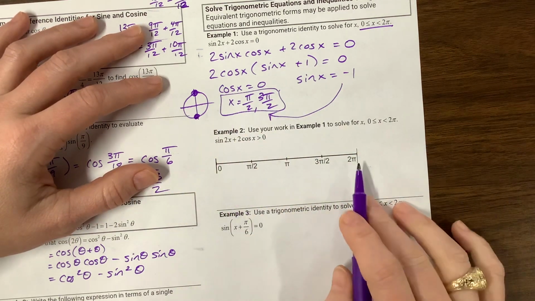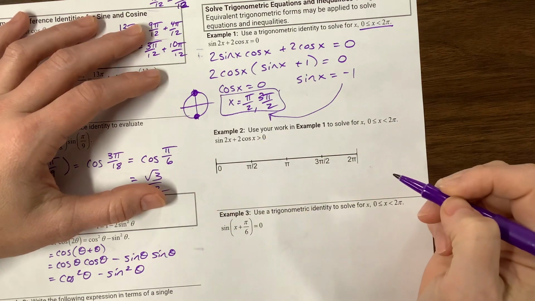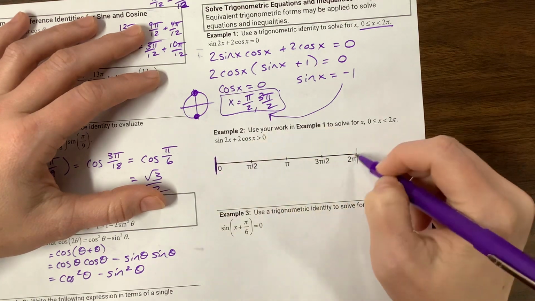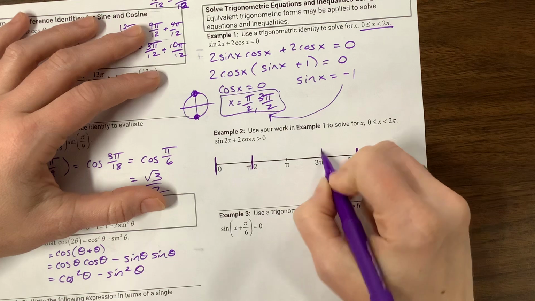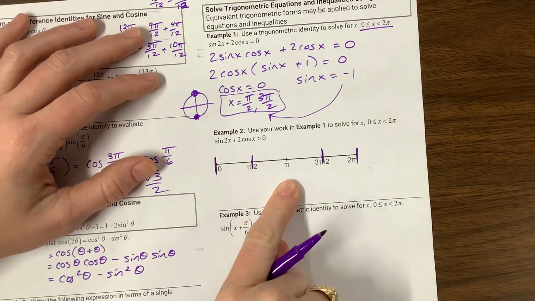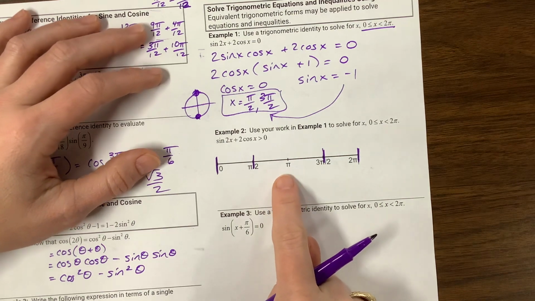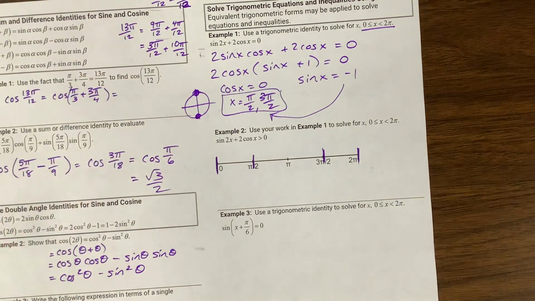Here she gave us this. I would just include 0, I would include 2 pi, because that's the world we're living in. I would include pi over 2 and 3 pi over 2, and I wouldn't include pi. I understand why she did, because she didn't want to give away the answer, but to be honest with you, I would not have given you a number line. So, okay, let's look at this.